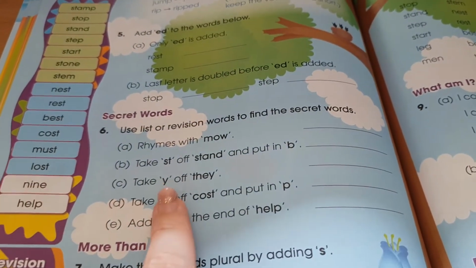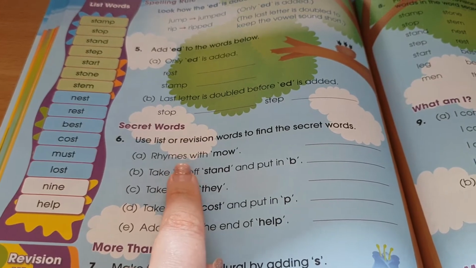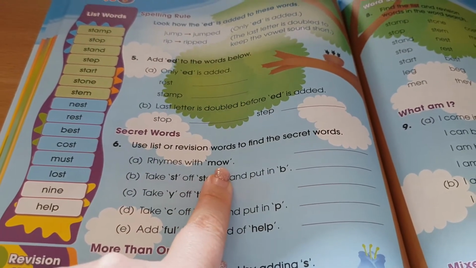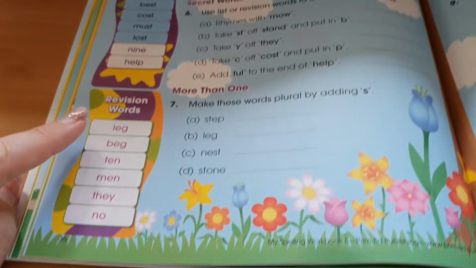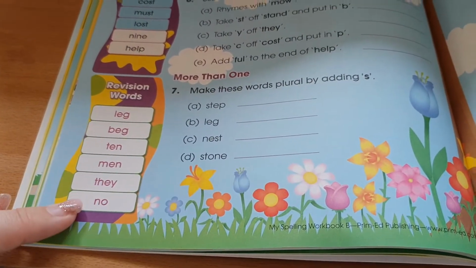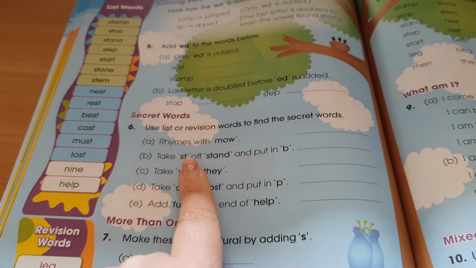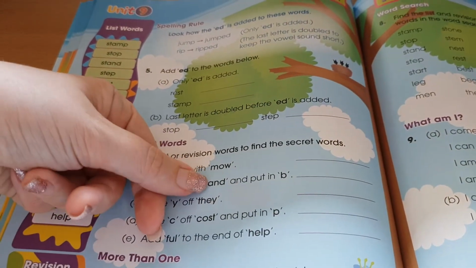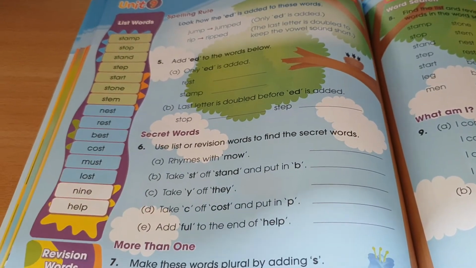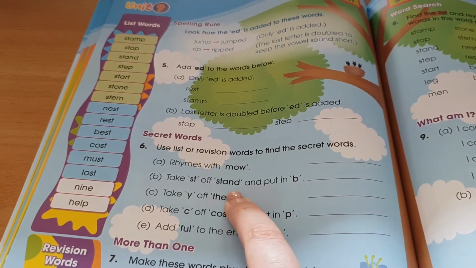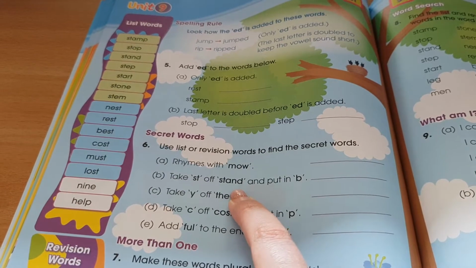Secret words. Okay, look down your list for a word that rhymes with mow. Now remember, you've got these words here, but you also have the revision words. Okay, take st off stand and put in a b. What word do you get? Take the y off they. What word do you get?